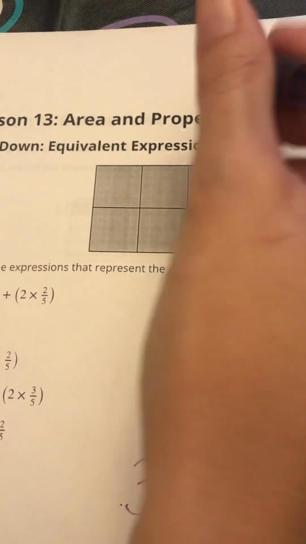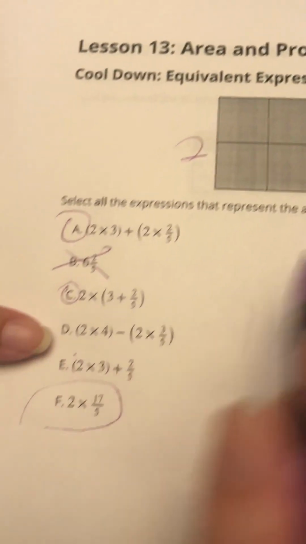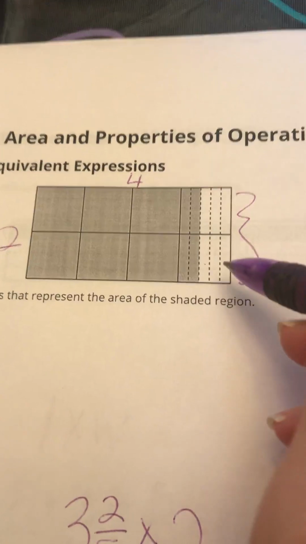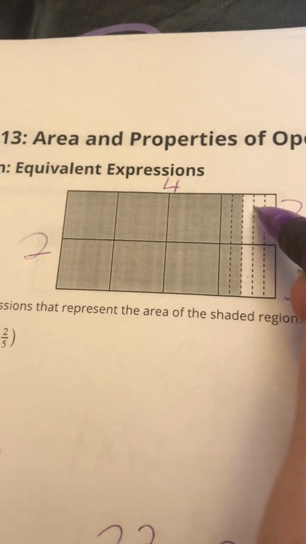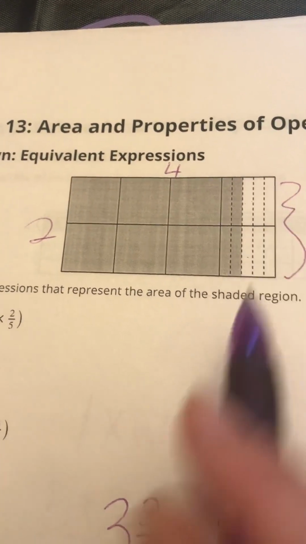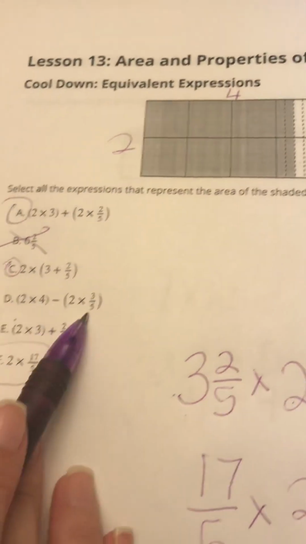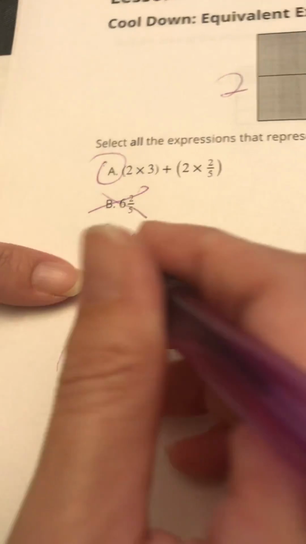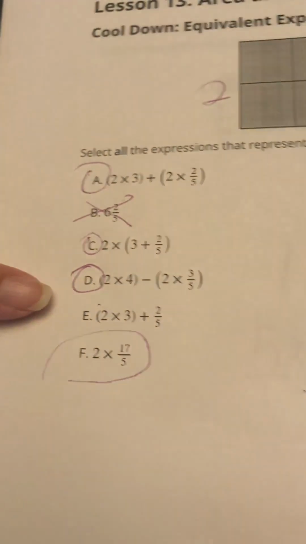So this would be 4, this would be 2, that would give me 8. But then I have to go back and subtract this part right here that's not shaded in. So I've got 1, 2, 3/5 that are not shaded in. So I've got 2 groups of that. So that's why I would subtract the 2 times the 3/5. So D is also going to work.